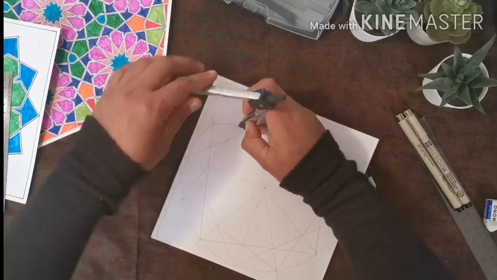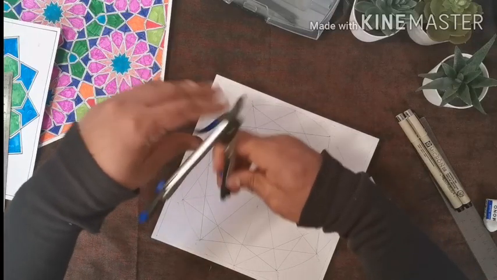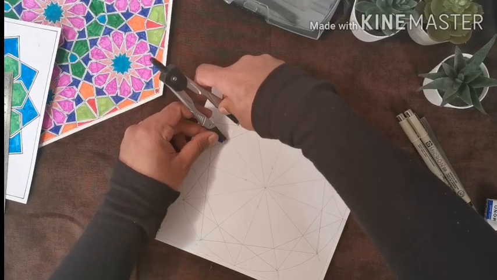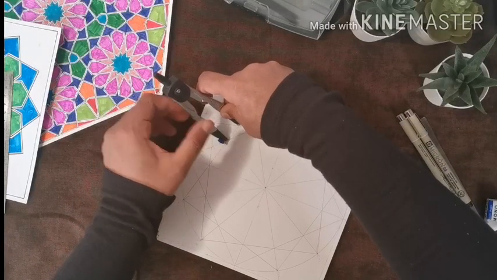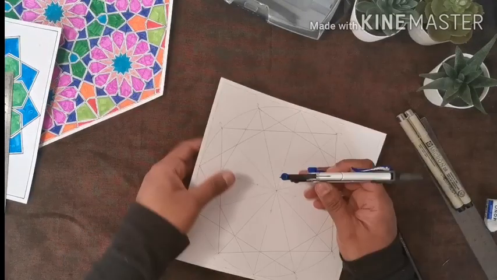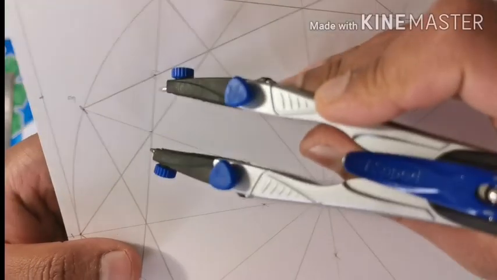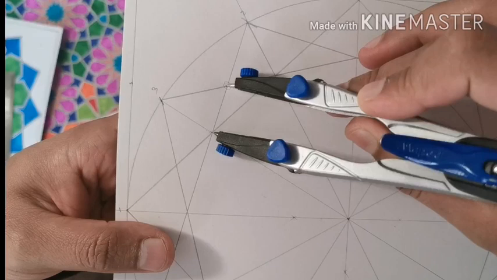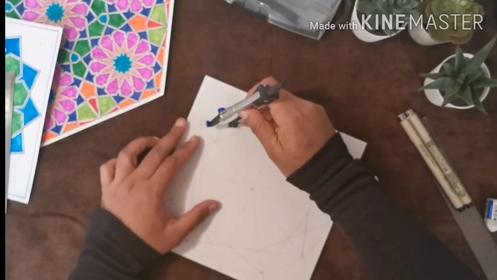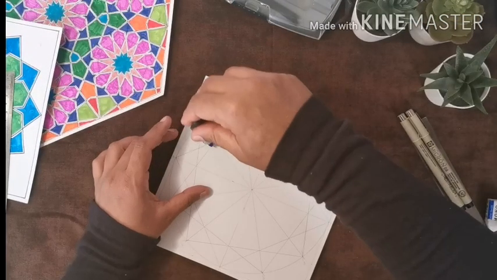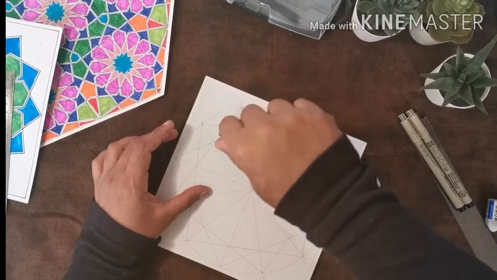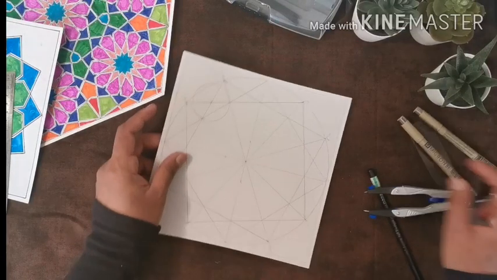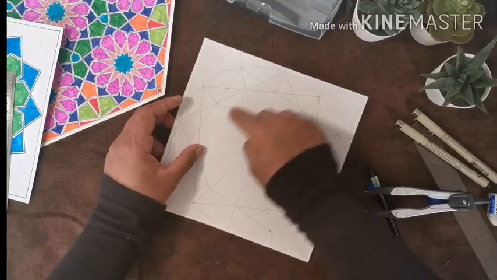Keep the compass here and then bring the pencil part down to this dot. Keeping this in the middle and this as the line, you will draw one circle here. Only one you have to draw, and this is to get the measurement of the inner circle.